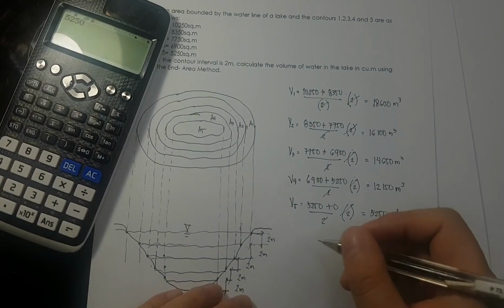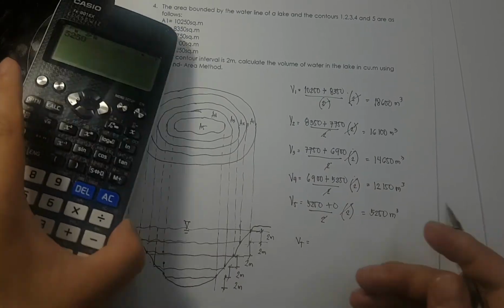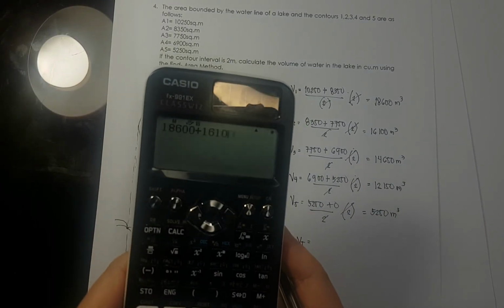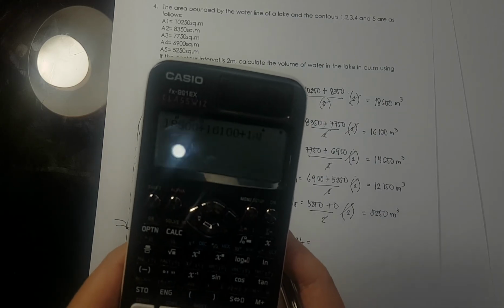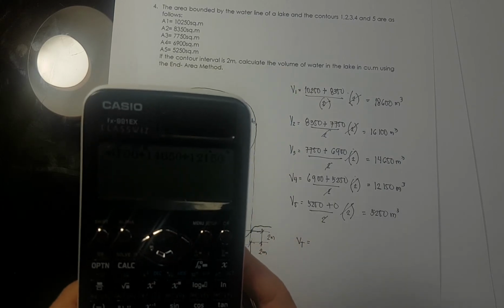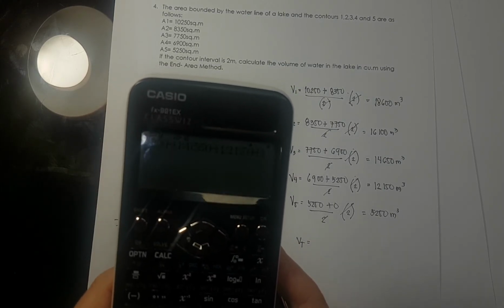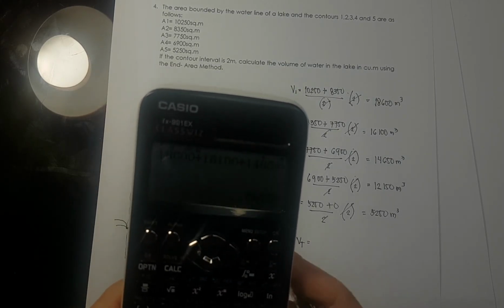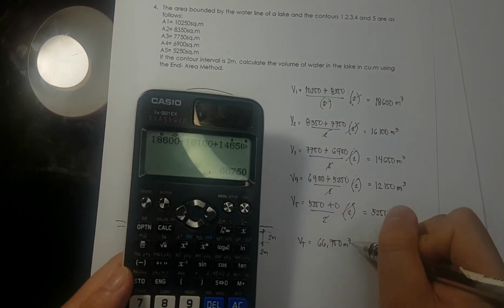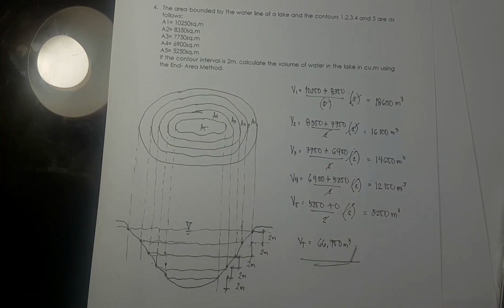Now, to determine the total volume, it is equivalent to 18,600 plus 16,100 plus 14,650 plus 12,150 plus 5,250, and that is equivalent to 66,750 cubic meters, and that is the final answer.